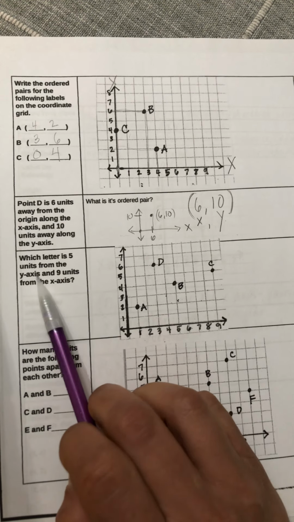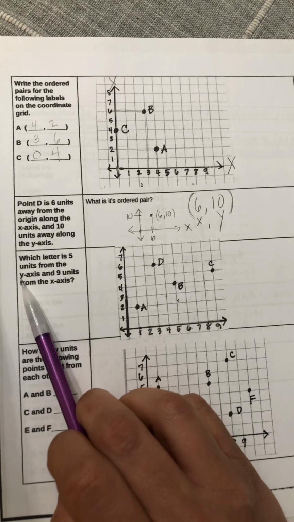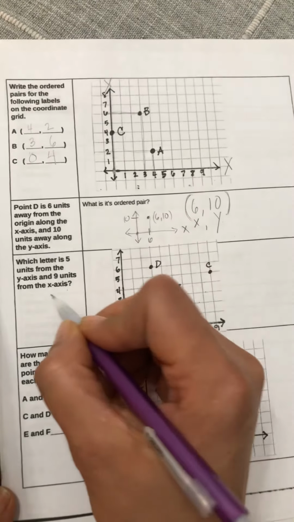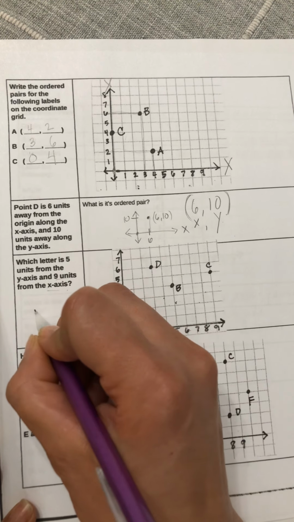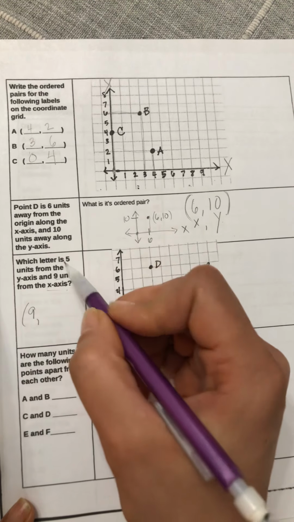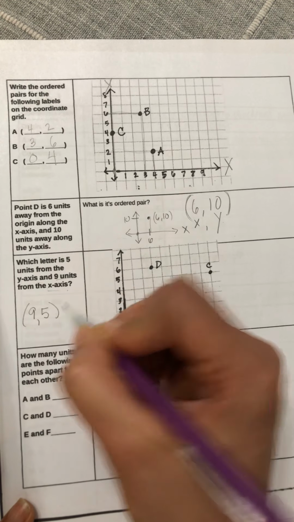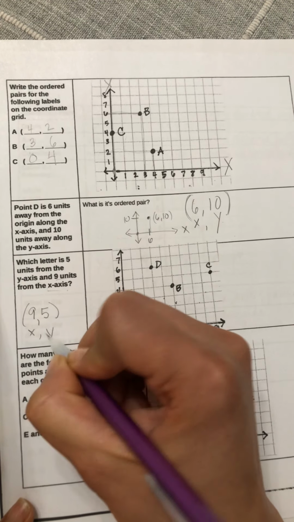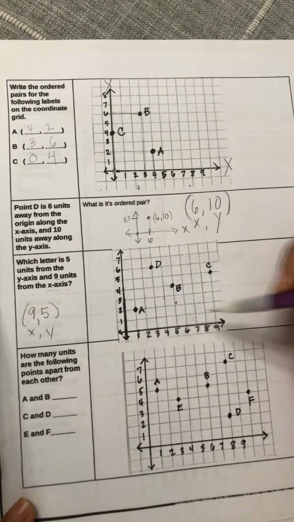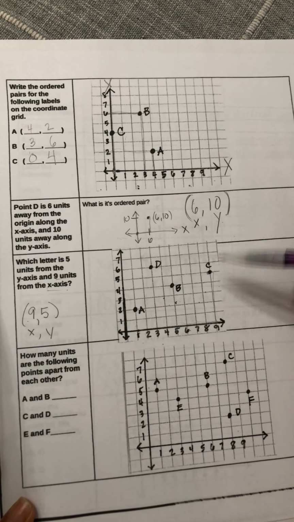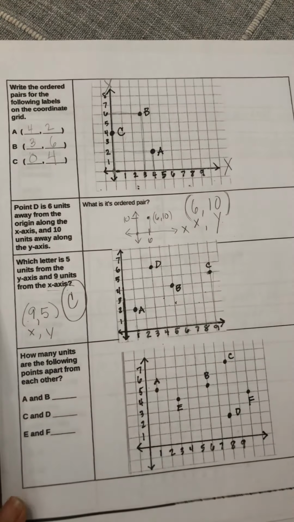Which letter is 5 units from the y-axis and 9 units from the x-axis? So if it's 9 units from the x-axis, then my ordered pair is 9, and if it's 5 units away from the y-axis, it is 5. So this is x and this is y, my ordered pair is 9, 5. So let's find out where 9, 5 is. Go over 9, up 5, and it's C. So your answer is C.